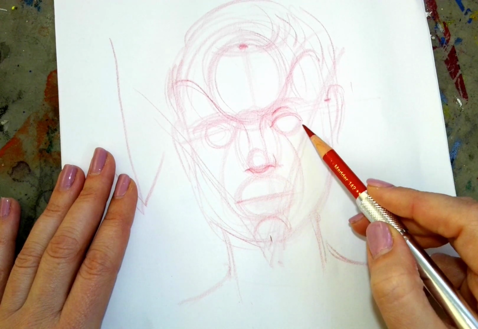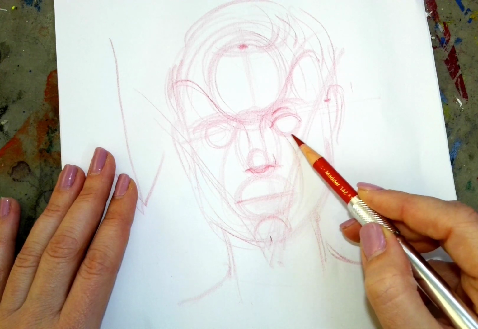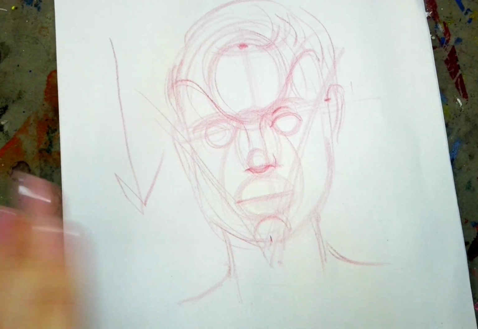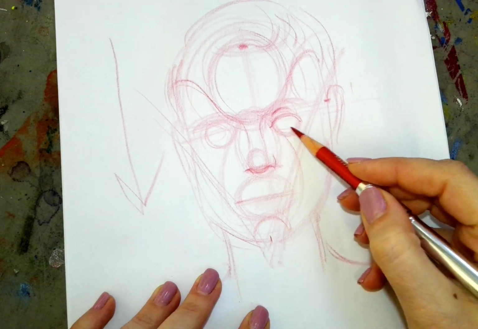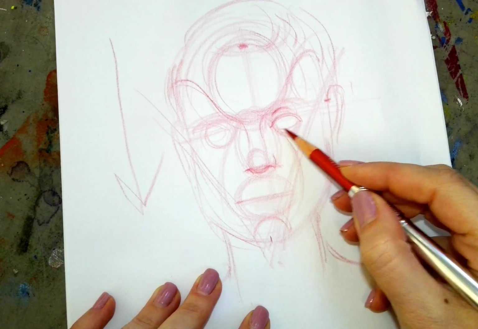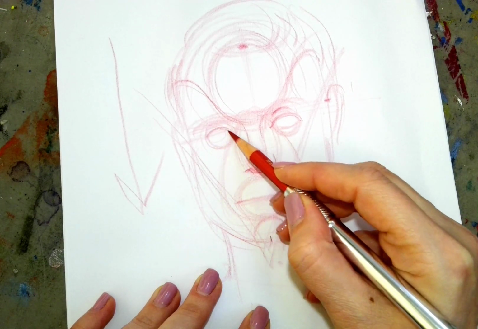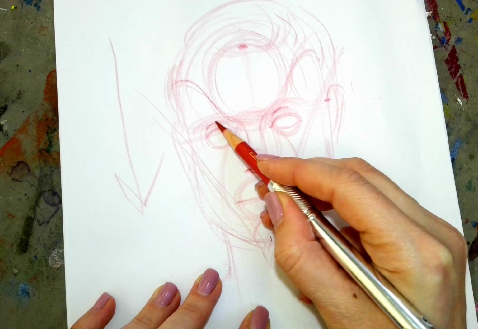You can see like that. And then this bottom part right here, everybody has a little bit of a crease under their eye. That's representing the bottom of the eye socket and the eye. So the bottom eyelid is like this up here.